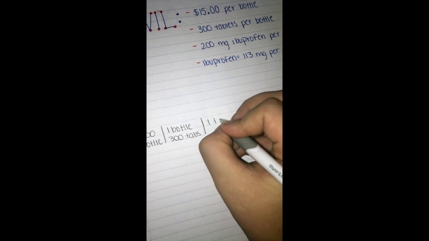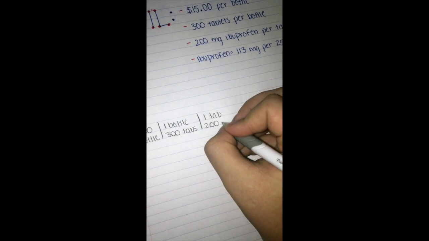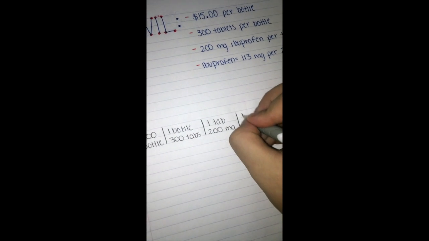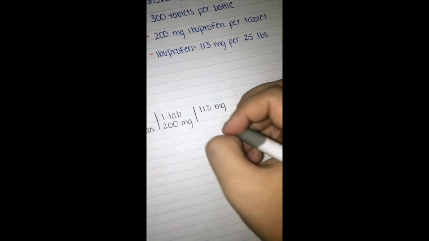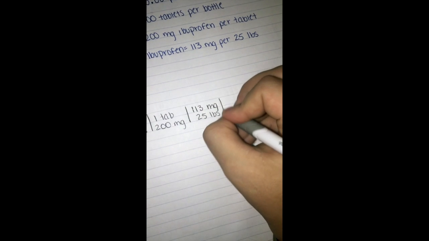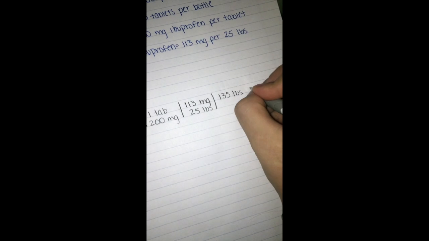Abbreviate that to tabs so I don't take up too much space, and then 1 tab equals 200 milligrams ibuprofen, 113 milligrams ibuprofen per 25 pounds. I am 135 pounds. That's going to leave us with the money.